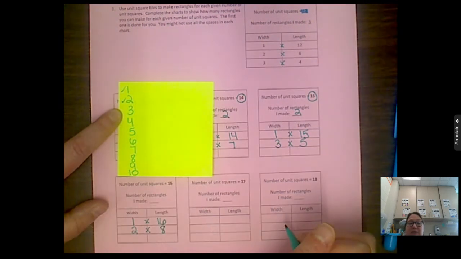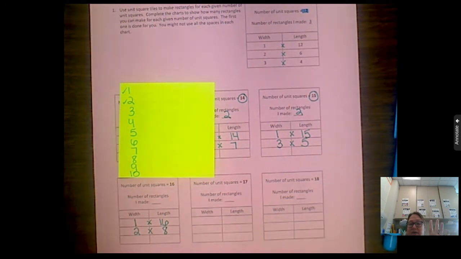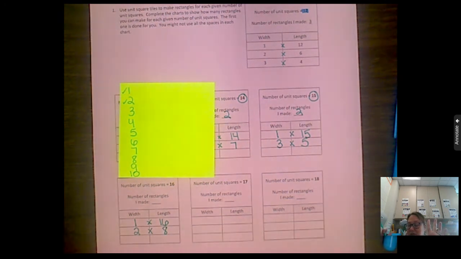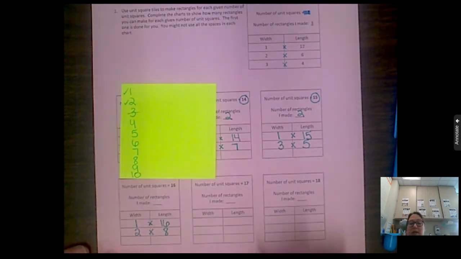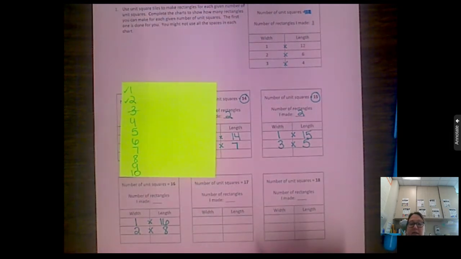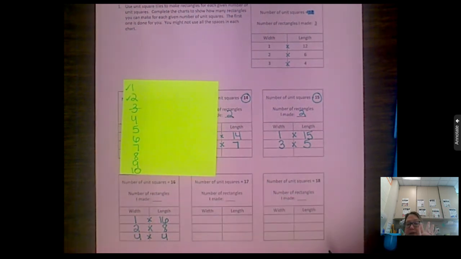The next one is 3. Can I count by 3s and get to 16? 3, 6, 9, 12, 15, 18. That doesn't work, right? So you can cross it out. Can I count by 4s and get to 16? 4, 8, 12, 16. So it will be 4 times 4, right?